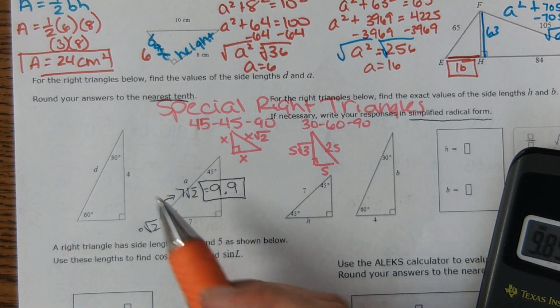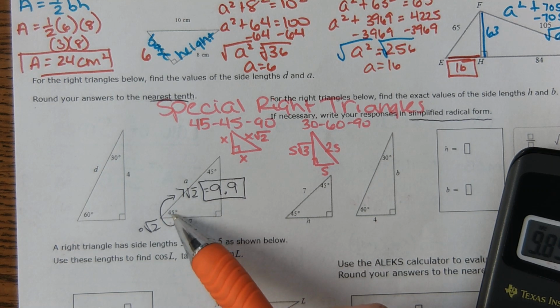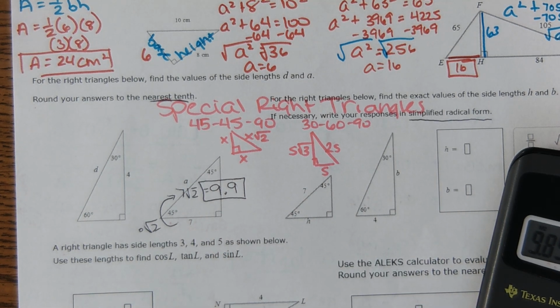If needed, with the decimal ones, you could use trigonometry. You could use SOHCAHTOA. Like from this angle, you have adjacent and hypotenuse, and you could use that to figure that out if needed.